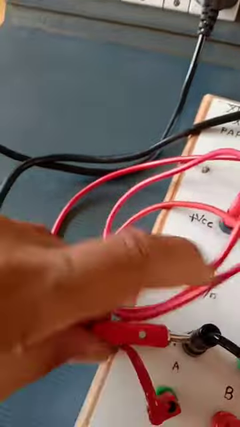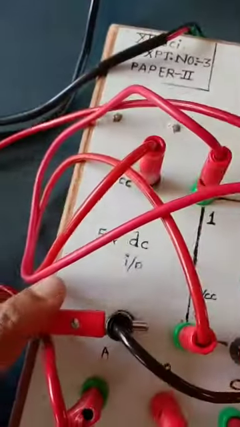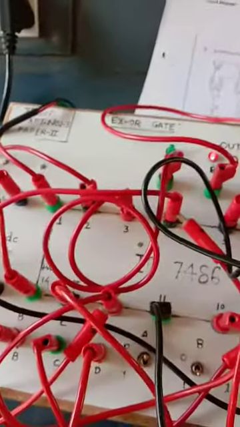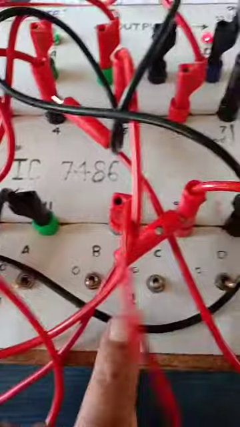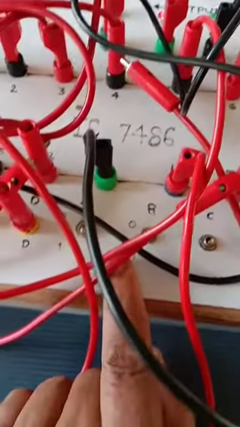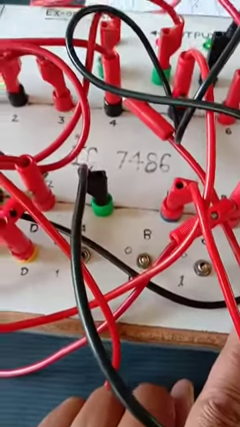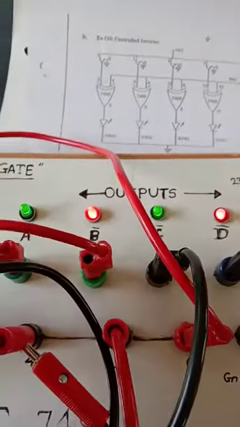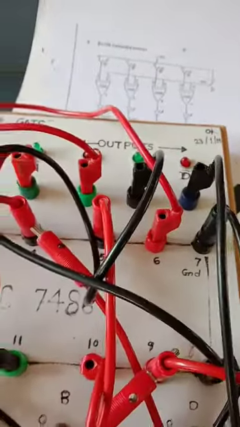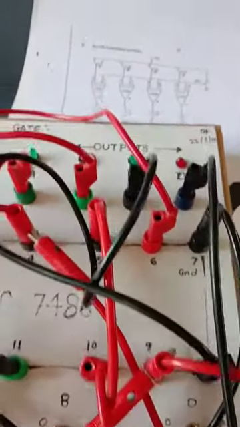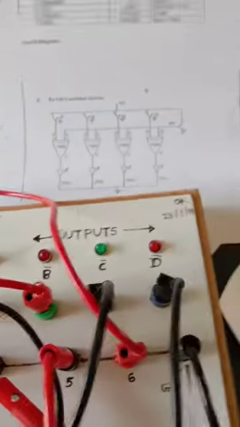So when invert is low, the inputs and outputs are the same. When inputs are 1 1 1 1, outputs are also 1 1 1 1. When inputs are 0 0 0 0, output is also 0 0 0 0.